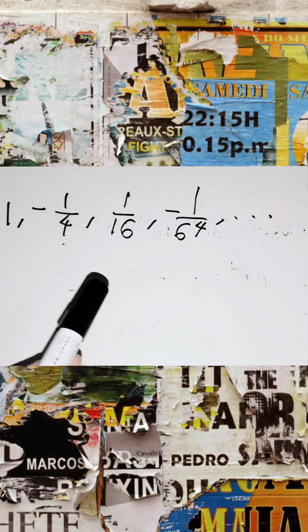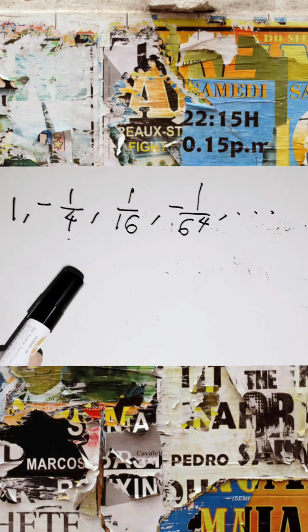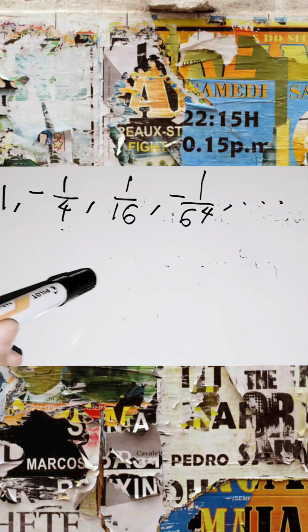Here we have an example of a geometric sequence. But first, how do I know that this is a geometric sequence?